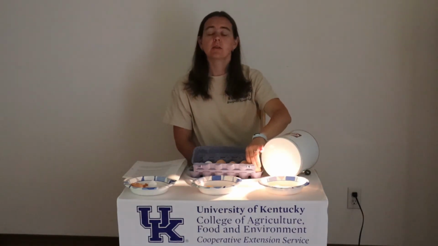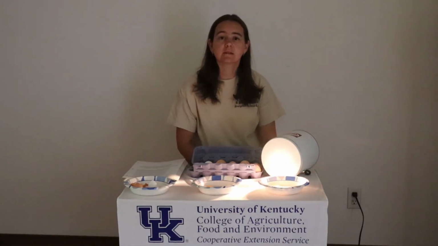Candling allows for defects in the eggs to be determined prior to selling, so all the eggs in the grocery store have been candled to help determine the quality grade of the egg. Candling can also be done on eggs that are in incubation to determine the growth and development of the embryo.